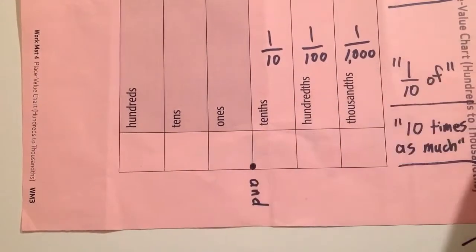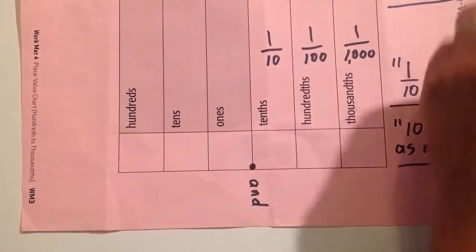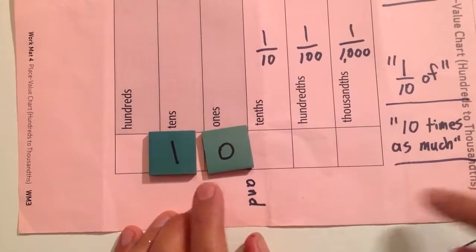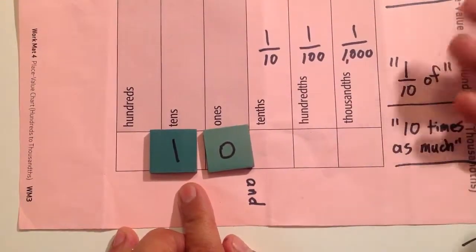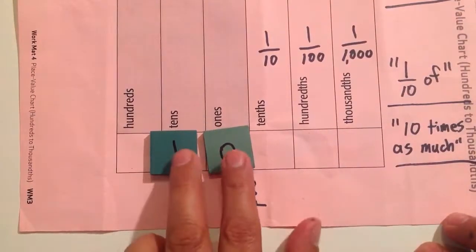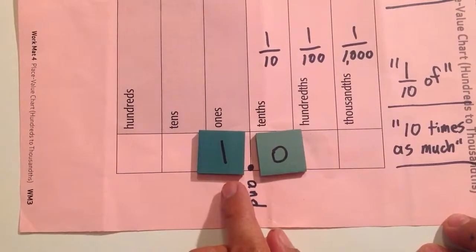Alright. Now let's think of 1/10 of. Alright. Well, let's start with something you understand intuitively. If we have 10, and we want 1/10 of 10, well, we're getting smaller by the power of 10, so we would just move once to the right. And it's just 1.